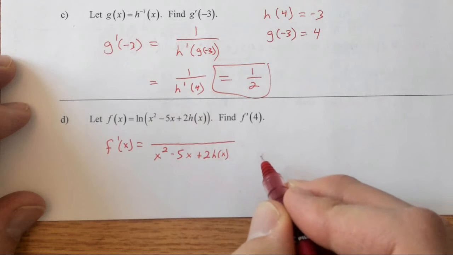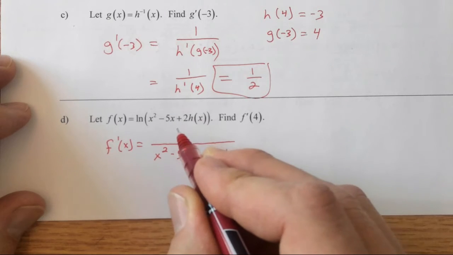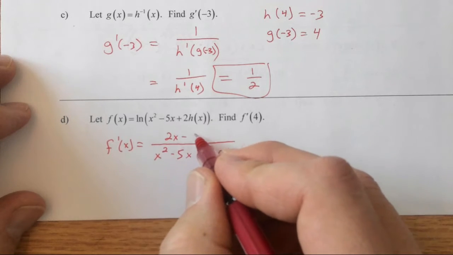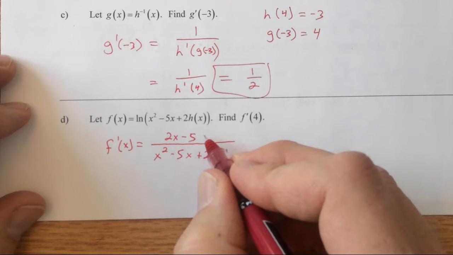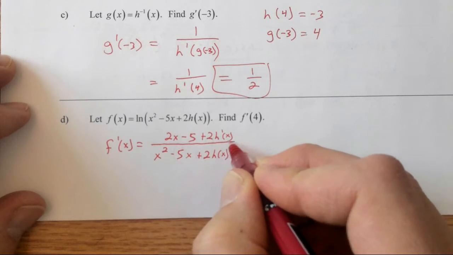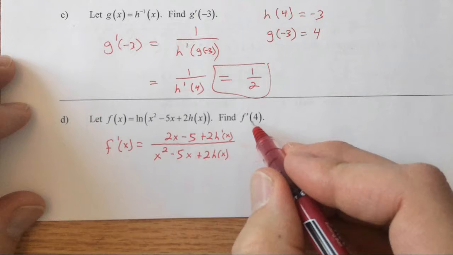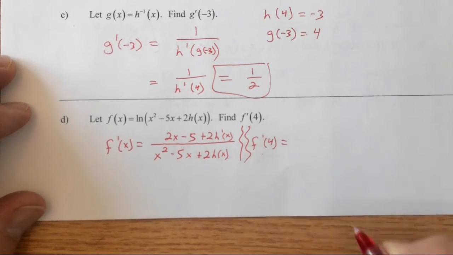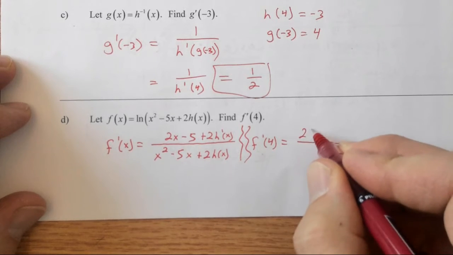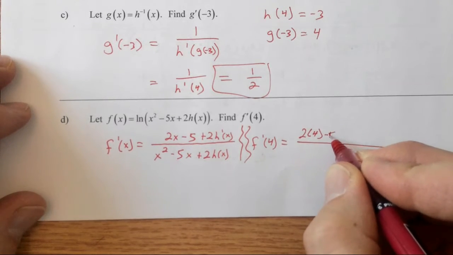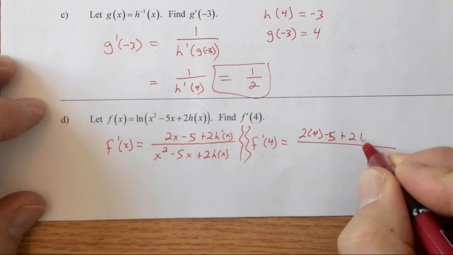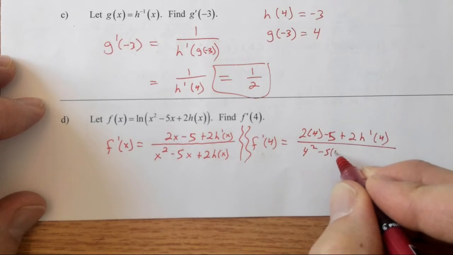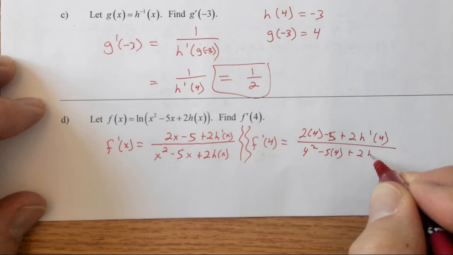But because the numerator is 1, we can actually just put the derivative of our inner function right into the numerator. So x squared derives to 2x, 5x derives to 5, and 2h of x derives to 2h prime of x. We're interested in f prime of 4, so f prime of 4 will be equal to 2 times 4 minus 5 plus twice h prime of 4 all over 4 squared minus 5 times 4 plus twice h of 4.